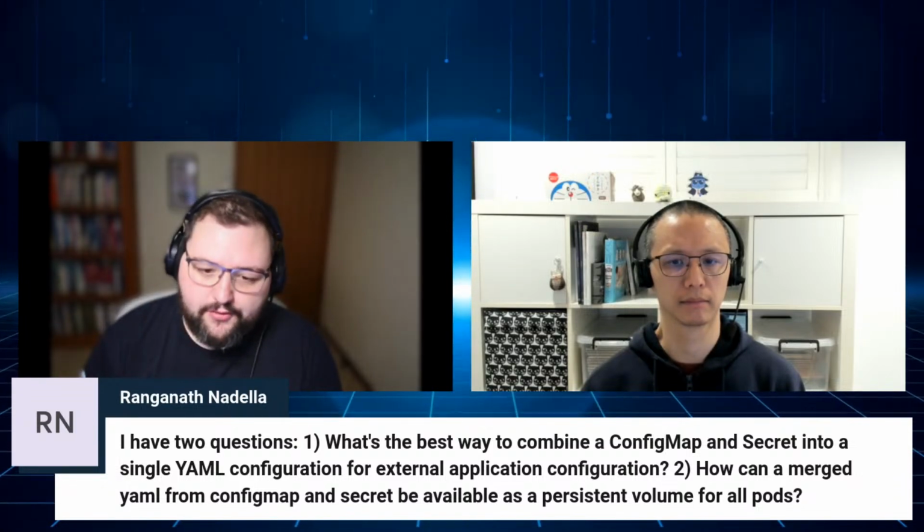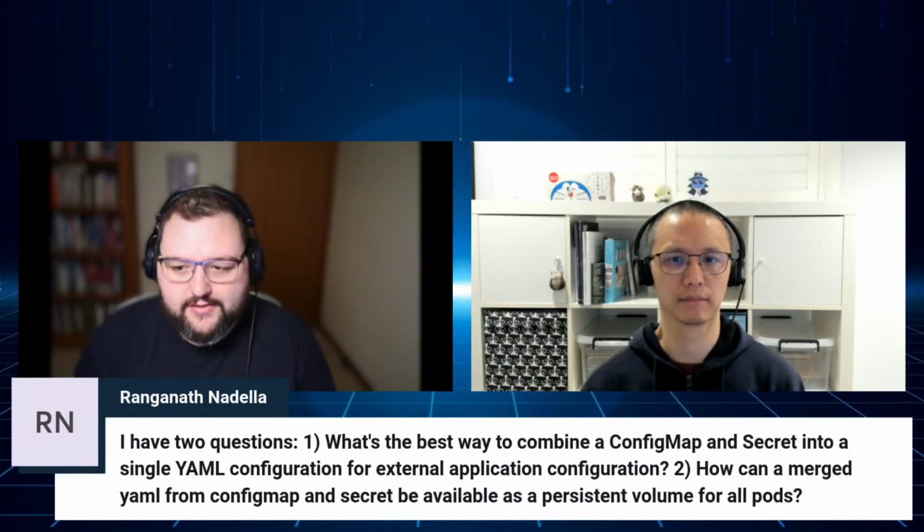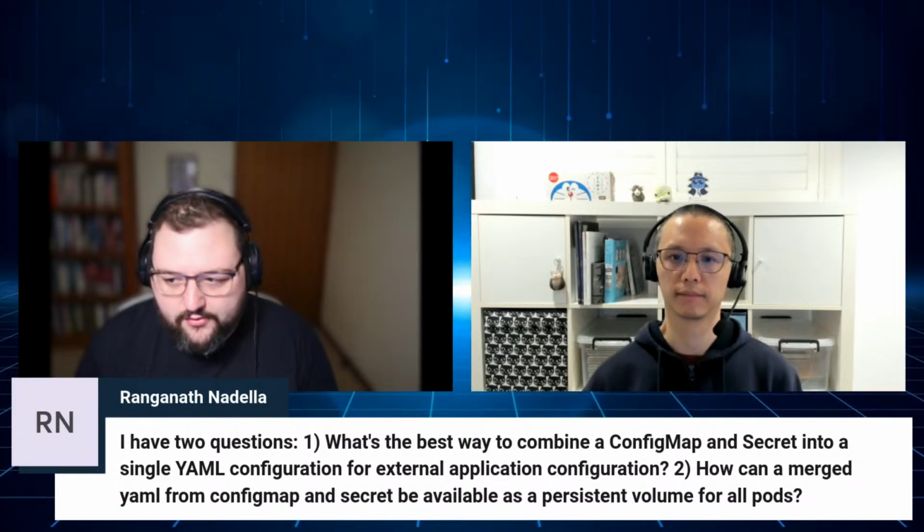And then, how can a merged YAML from a config map and a secret be available as a persistent volume for all pods? So with a config map and secret, the only way to really merge these two and make it available as a persistent volume for all pods is to mount it in every single pod manually and do the same thing over and over and over. If you are running as a replica set or something along those lines, that'll happen automatically because all of the pod configuration is the exact same, regardless of what deployment you're running.